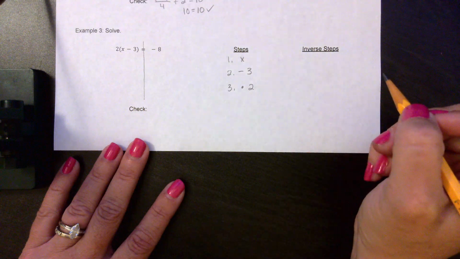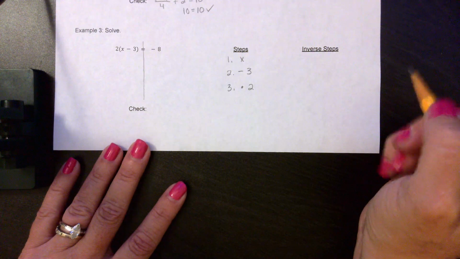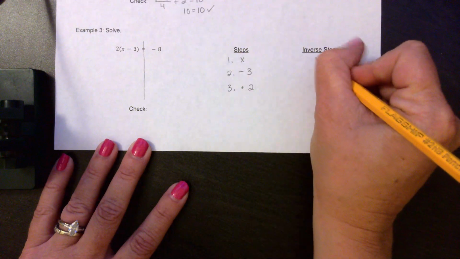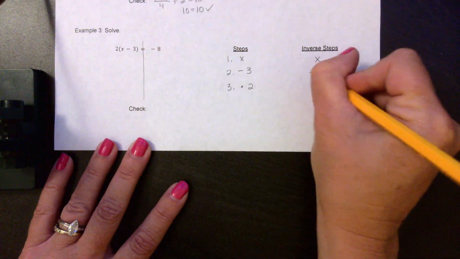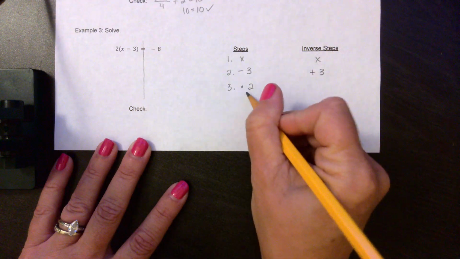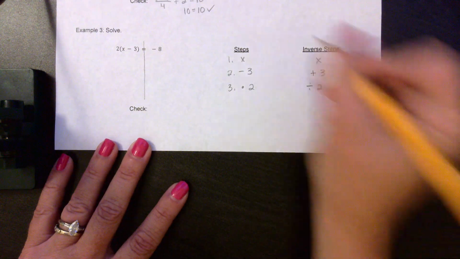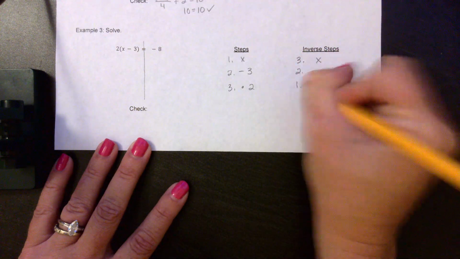For our inverse steps, again, if you want to pause the video and think about this for a second, you can. But our inverse steps, our inverse of starting with x is ending with x. Our inverse of subtracting 3 is adding 3. And our inverse of multiplying by 2 is dividing by 2. And again, we want to do those inverse steps in reverse order.